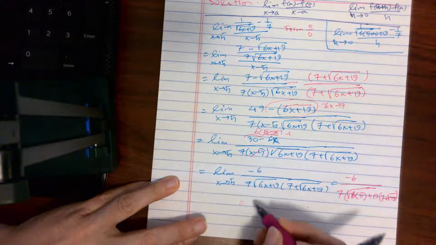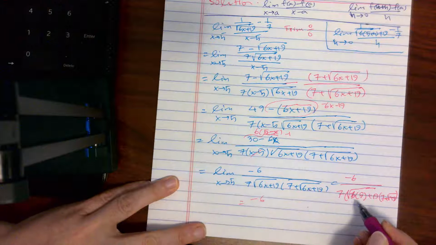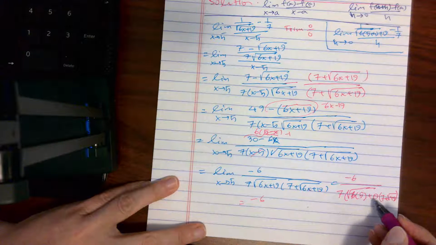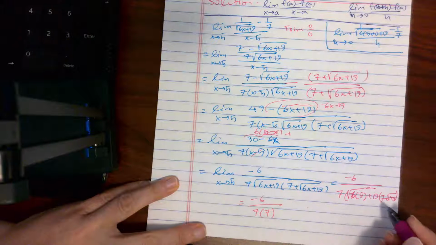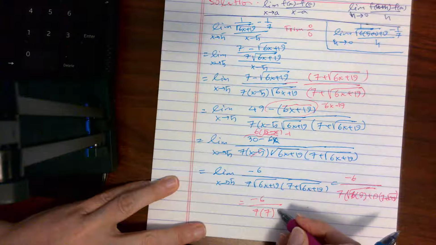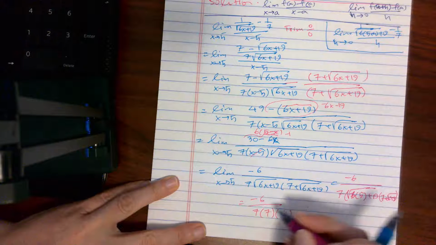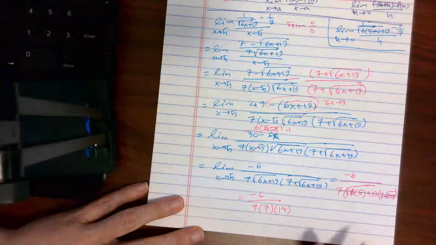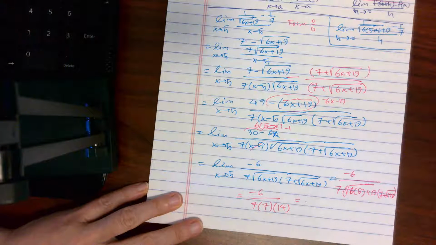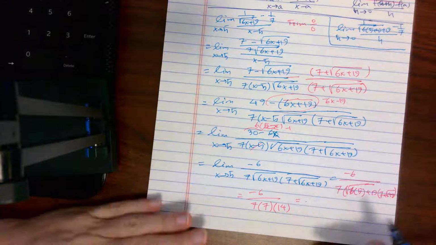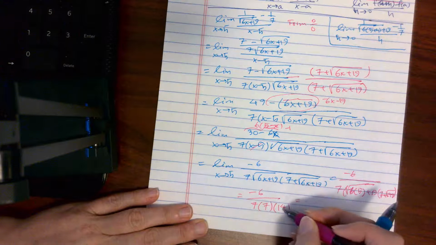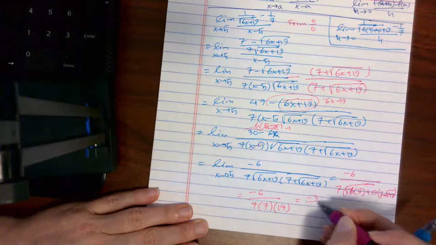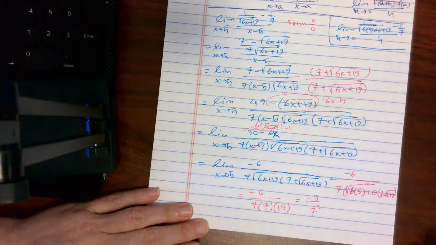Cleaning this up, negative 6 over 7 times 7 times 7 plus 7, that is 14. This is going to be the derivative, and it simplifies a little bit. 6 and 14 simplify by 2, and so negative 3 over 7 to the power 3 is the answer.